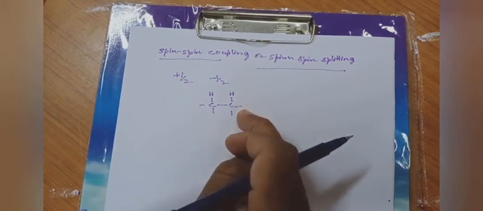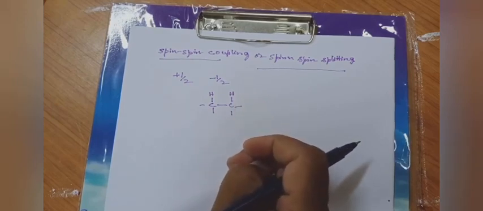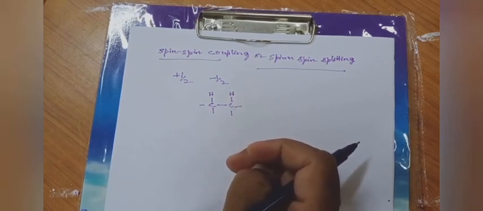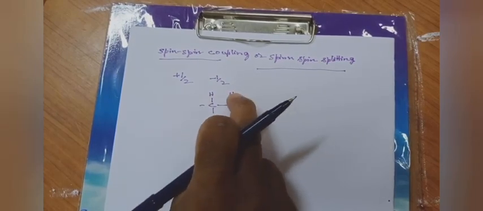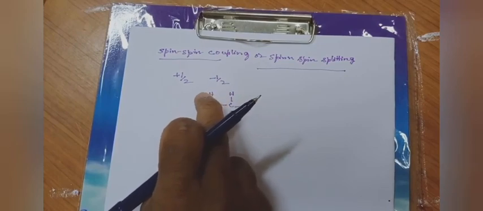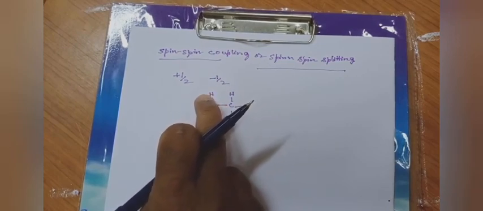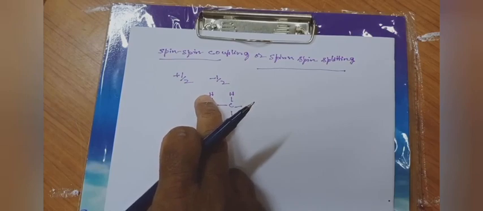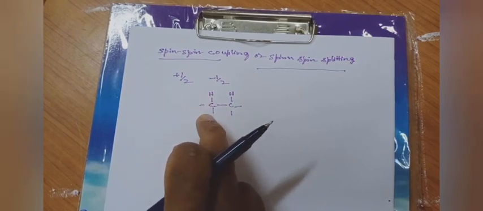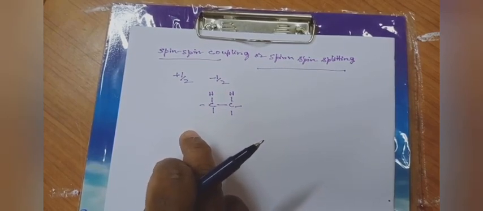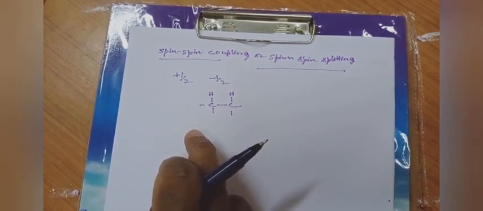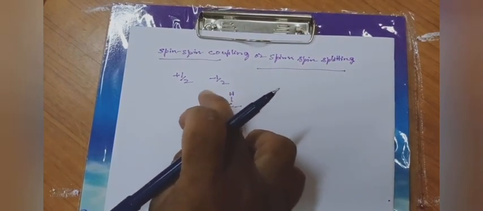The interaction between the spins of neighboring magnetic nuclei in a molecule: if we consider this one as a reference, neighboring nuclei in a molecule may cause the splitting of the NMR signal in the spectrum, and this is known as spin coupling, which occurs through bonds.